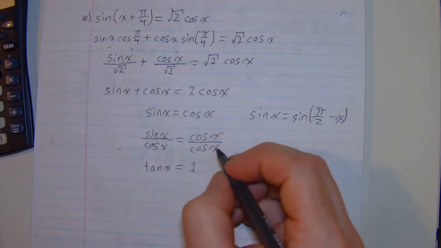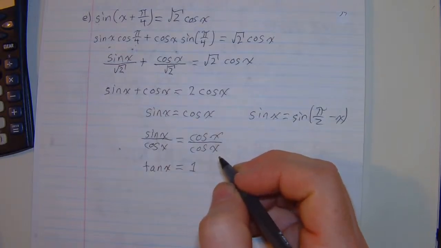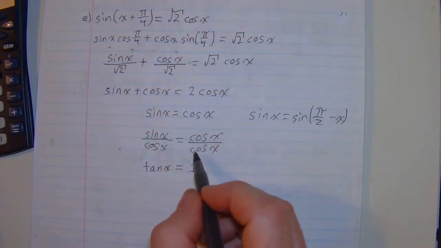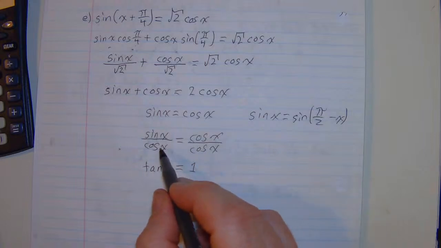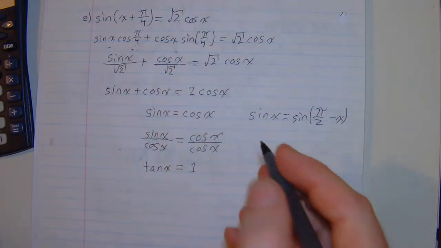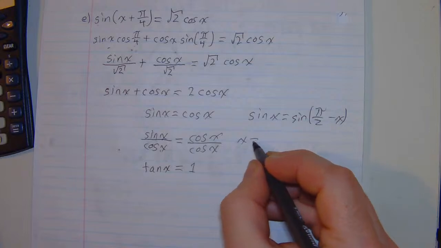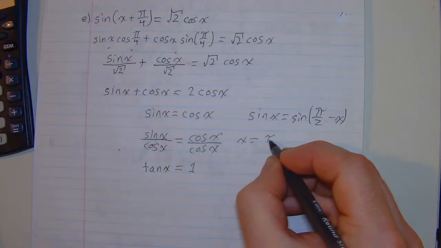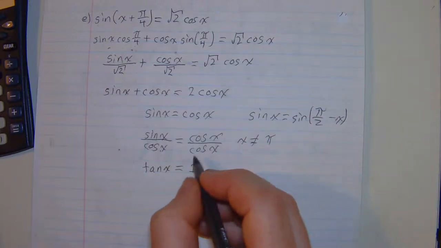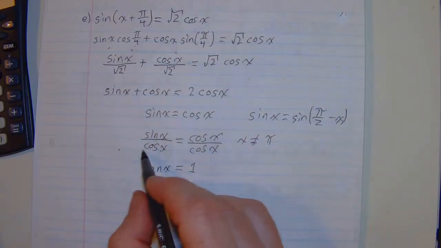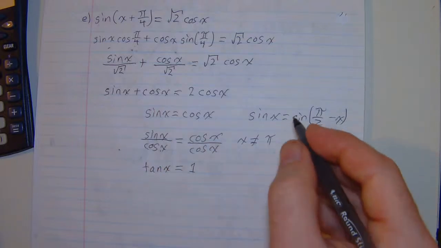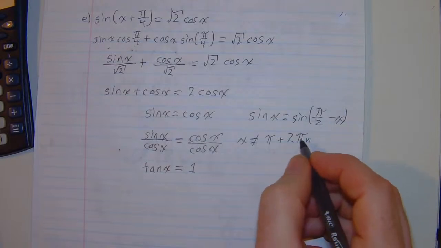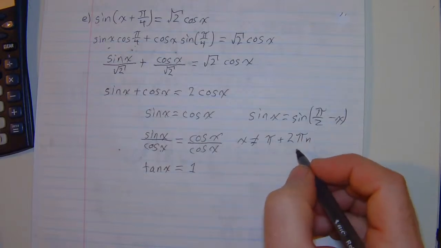We need to be careful when we do this. So through high school math, we've been pretty cavalier about dividing both sides of an equation by something. You have to know where that something is 0. So cosine of x is 0 at pi. So that means that if x is equal to pi, we can't actually do this because we're going to get an undefined value. So we need to make sure that pi, and then every 2 pi more, the cosine function is going to repeat its period.